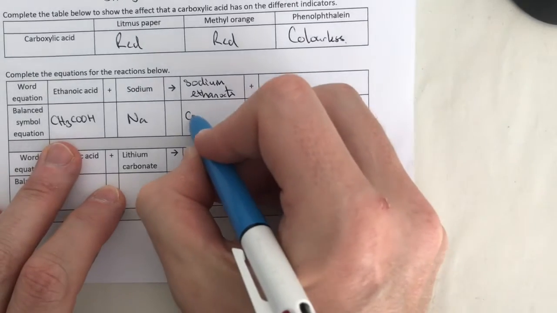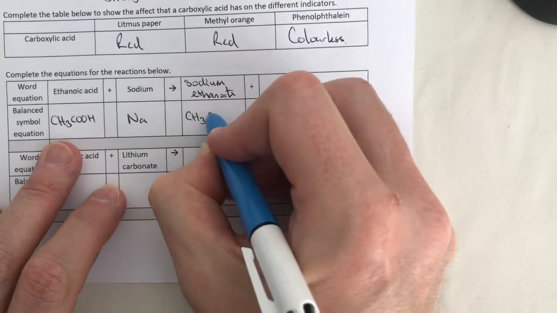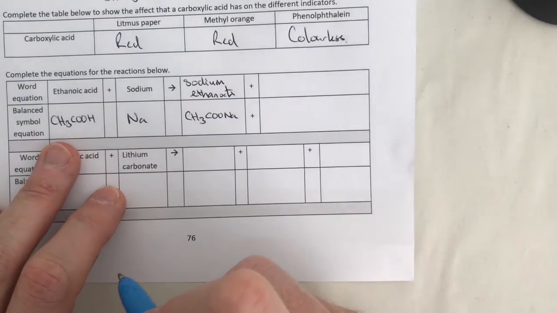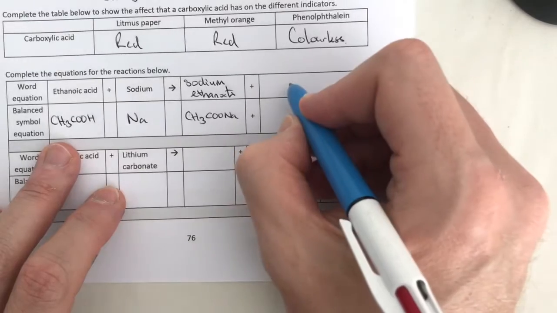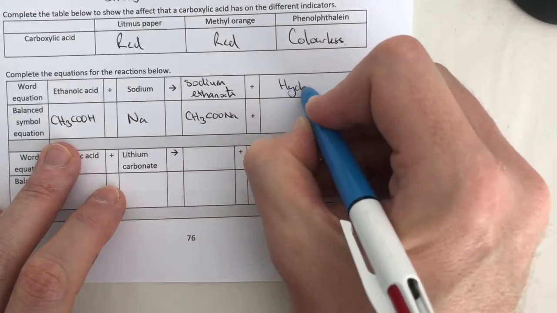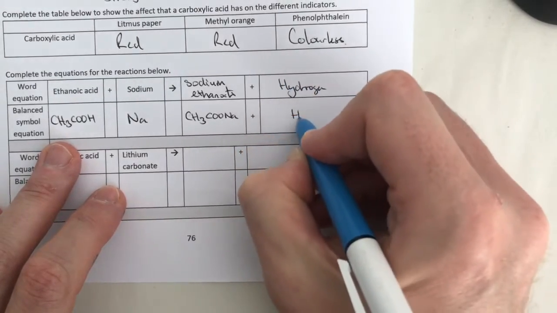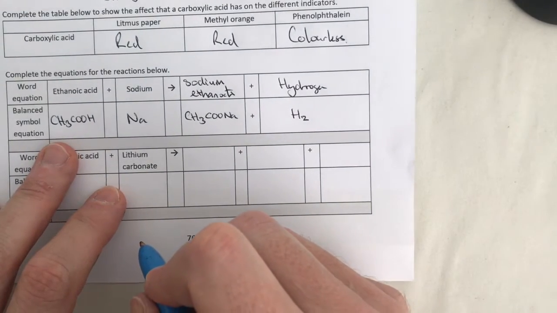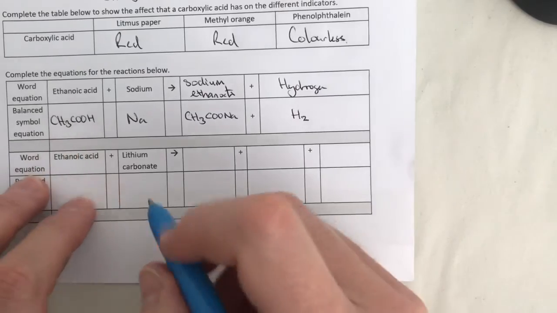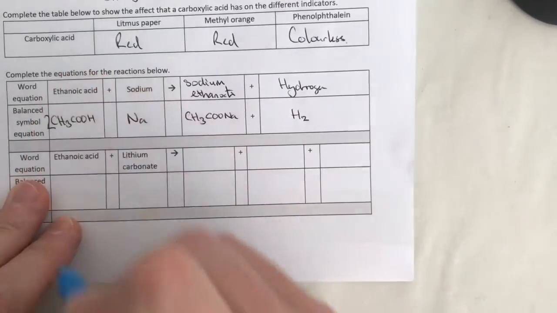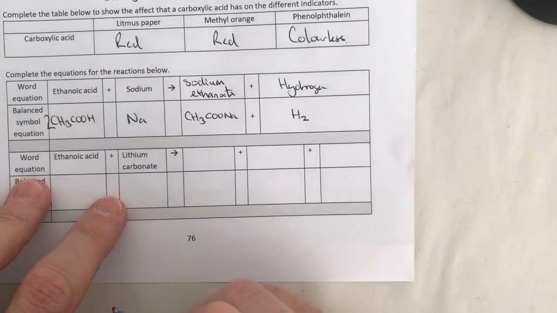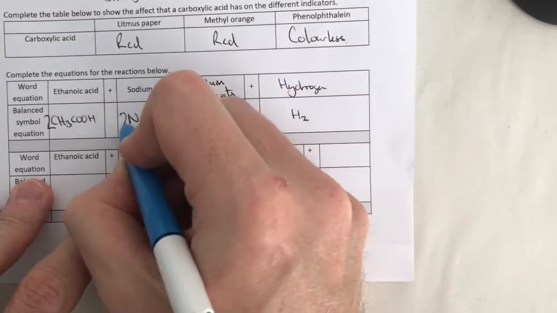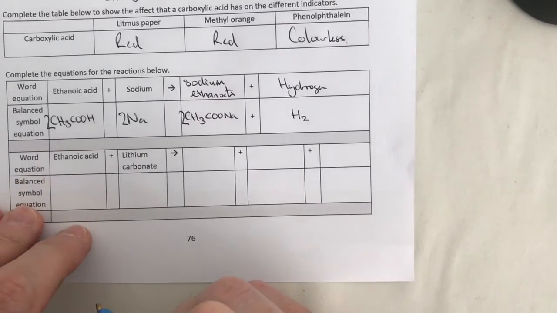I know we call it sodium ethanoate, but you write the formula the other way around, CH3COONa. That's the formula for the salt. And then we said we have hydrogen being produced, which is H2. Okay. That equation is going to need balancing. So we're going to need 2 lots of that, 2 lots of that, and then 2 lots of that to balance that equation.